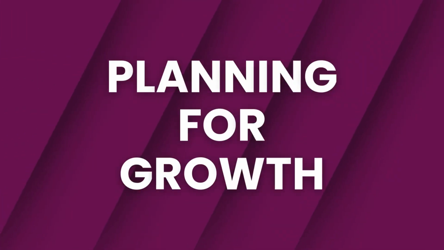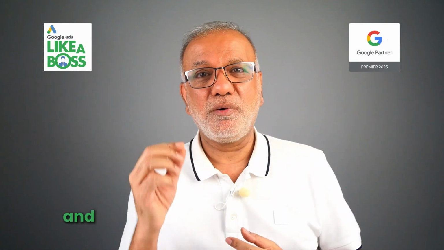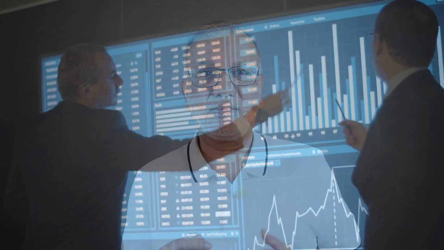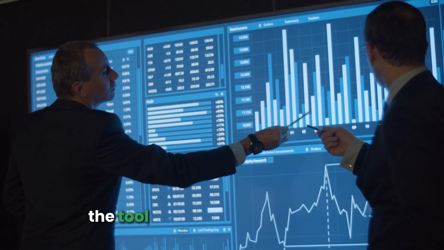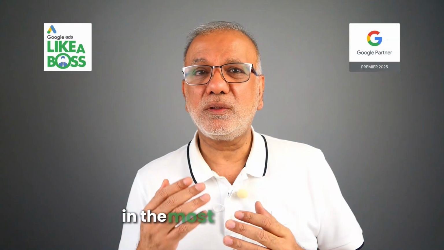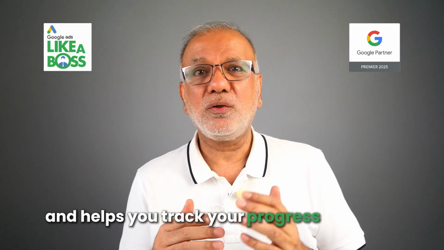Planning for growth. Growth is the ultimate goal for any business, and Performance Planner supports that. By identifying high potential areas for investment, the tool helps you plan for growth in the most effective way. It allows you to set realistic, achievable goals based on the data and helps you track your progress over time.